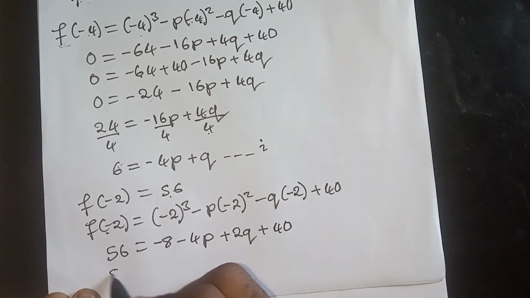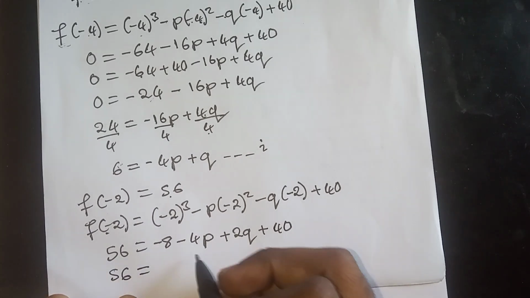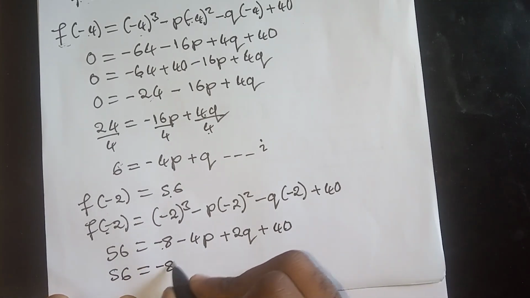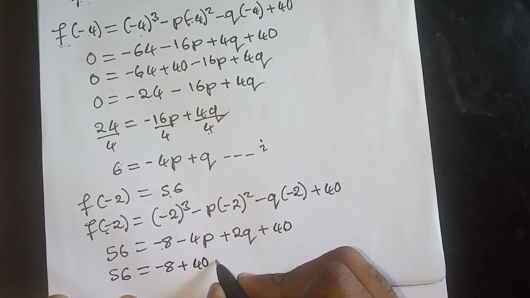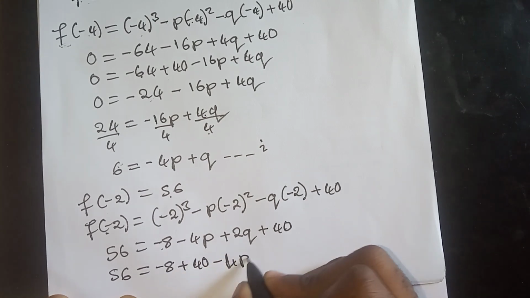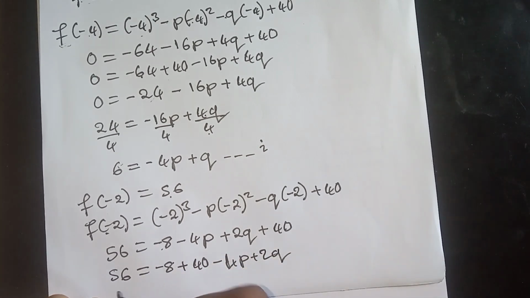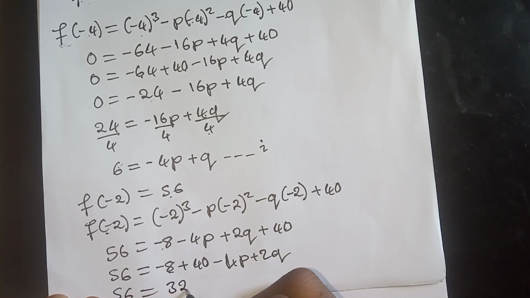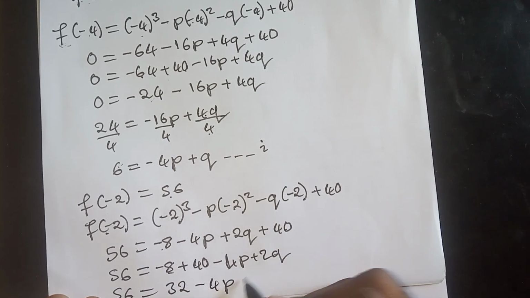Then we have 56 is equal to, these two are like terms, we can put them together, minus 4p plus 2q. So negative 8 plus 40 is 32, minus 4p plus 2q.